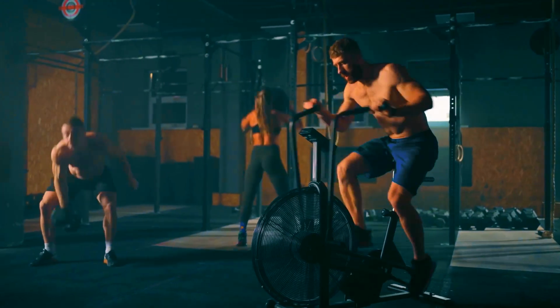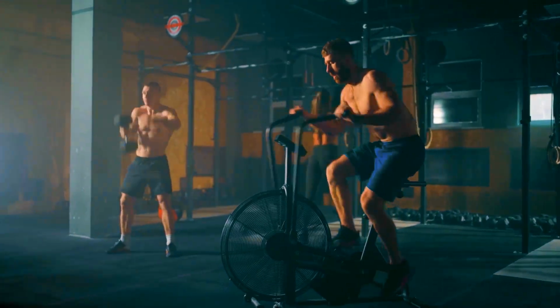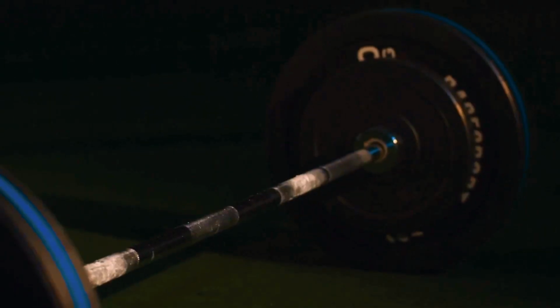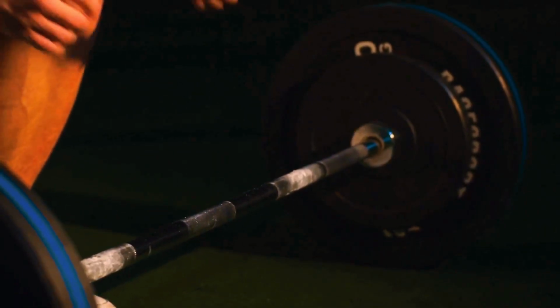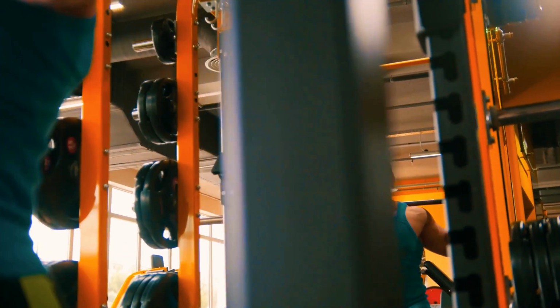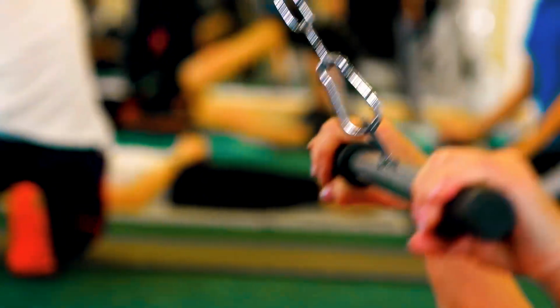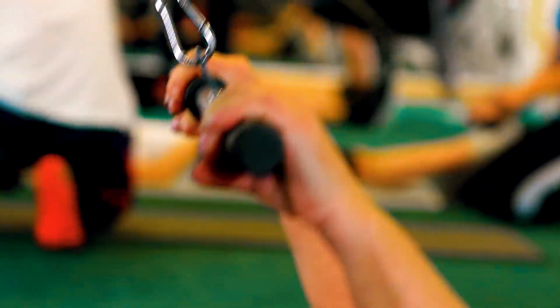Other factors that can influence muscle growth include training intensity, training volume, and training frequency. Training intensity refers to the amount of weight lifted or the resistance used during exercise. Training volume refers to the total number of sets and repetitions performed. Training frequency refers to how often you work out each muscle group.